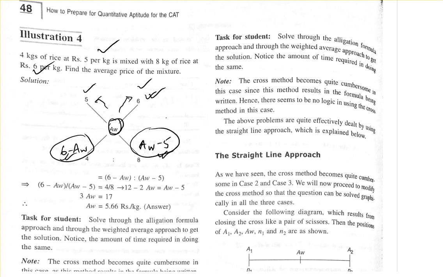Now we have to obtain the average. But I told you, to obtain the average use the first formula. We could use the second formula, but we will use the first formula. So what we will do is n1a1 plus n2a2 by n1 plus n2, that is 20 plus 48, that is 68, 68 upon 12, that is 5.66.